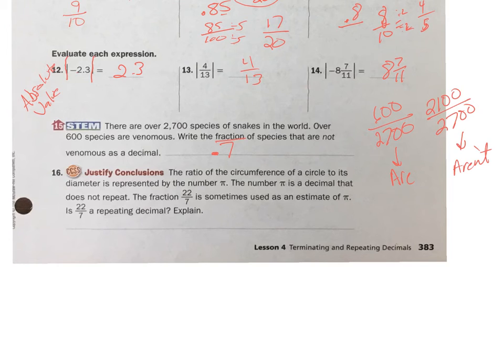Okay, cool. Go ahead and do the extra practice. It's page 385. Do numbers 23 through 32, and on 32, do parts A and B. Make sure you're following along on your checklist to know exactly what you need to do. You'll have different problems at different times. Okay?